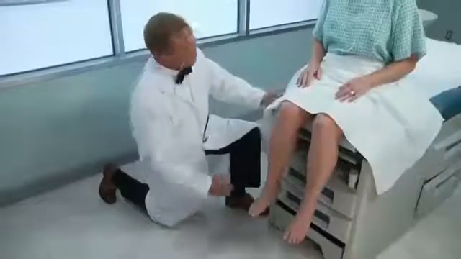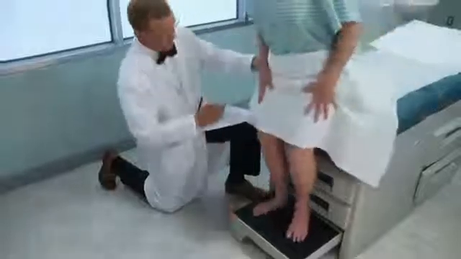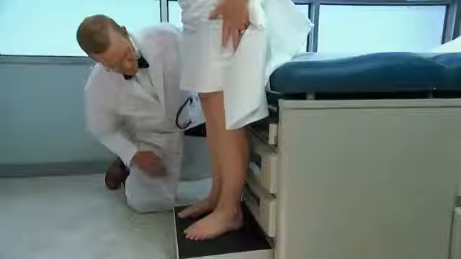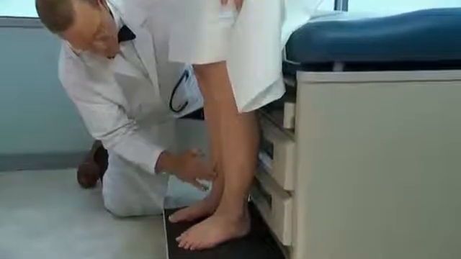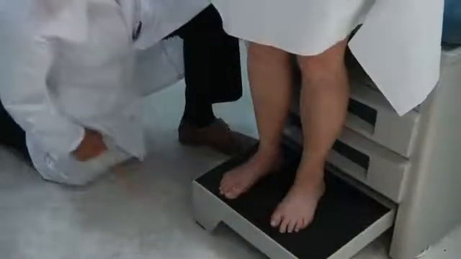Mrs. Roth, now I want you to stand up. To complete the examination, ask the patient to stand in order to allow any varicosities to fill with blood and become more visible. Then inspect the saphenous system for varicosities, noting any signs of thrombophlebitis.